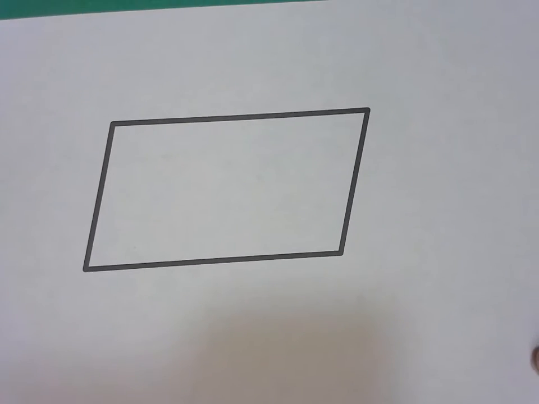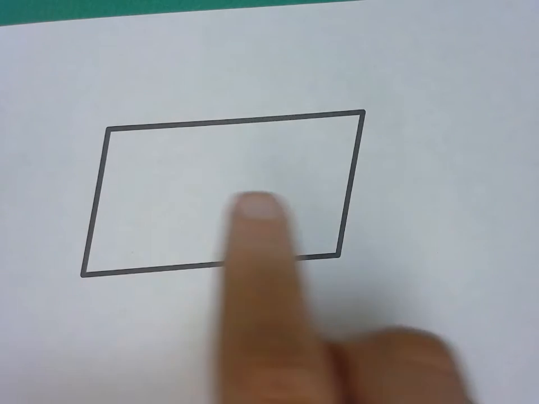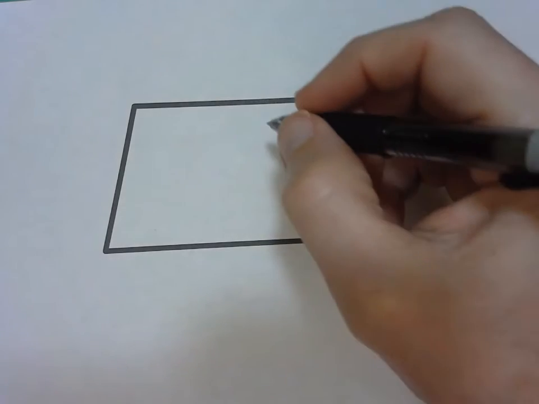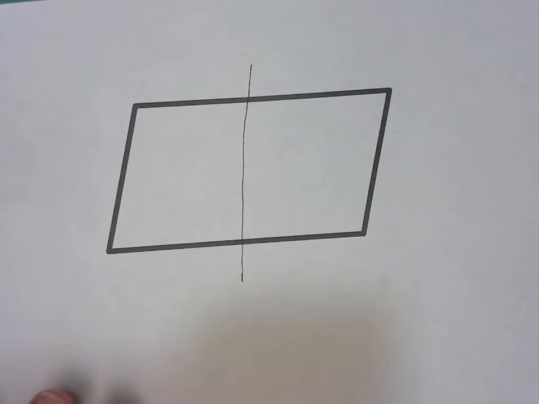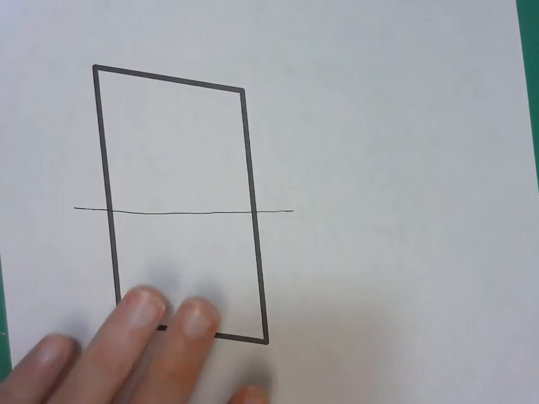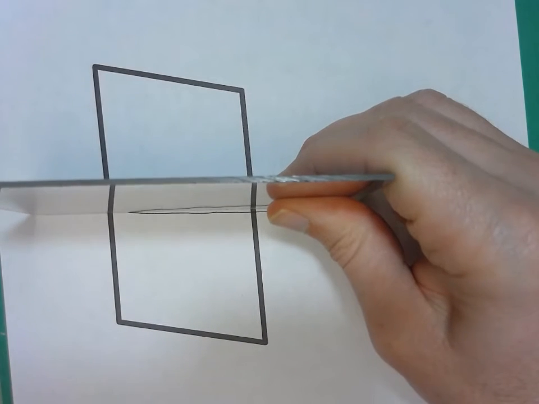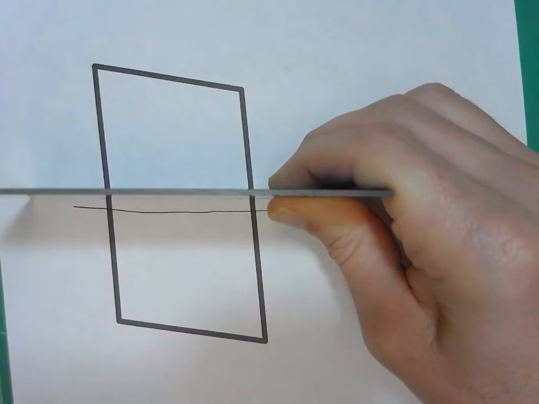Now here I have a parallelogram because opposite sides are parallel. It has 2 sets of parallel lines. And a lot of people think that you can fold parallelograms and make them symmetrical, but you cannot. If I put my vertical line of symmetry in there, watch what happens when I check this out. So in my mirror, the image that I see in the top should be exactly the same as what I see up there already.